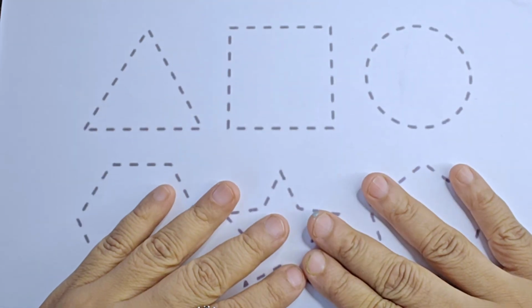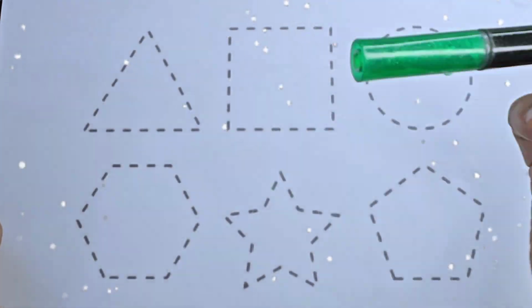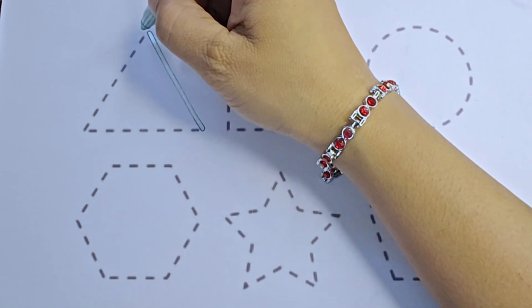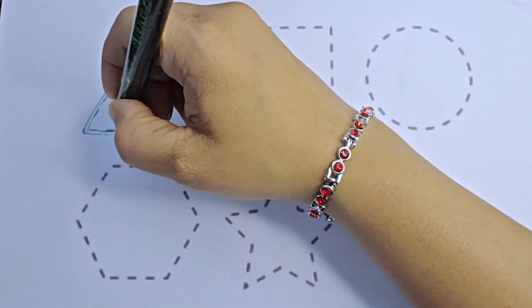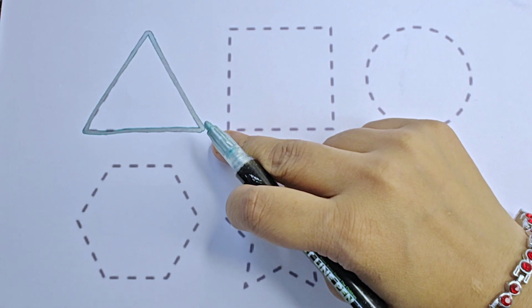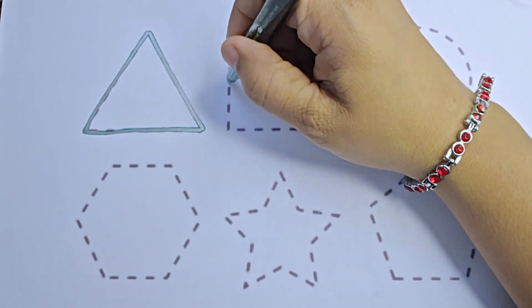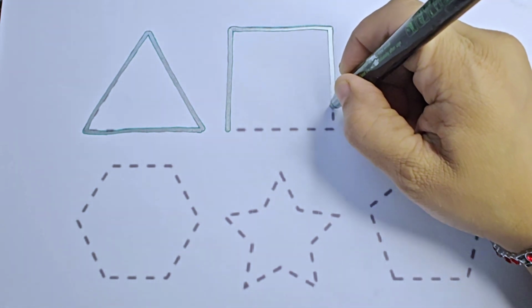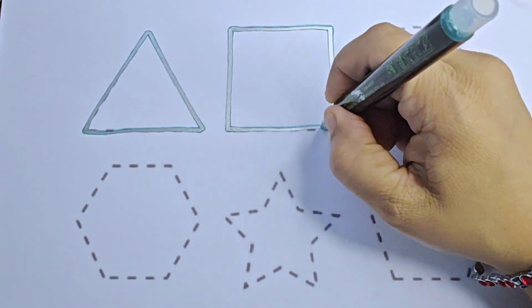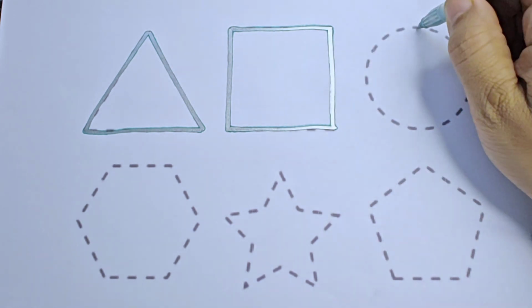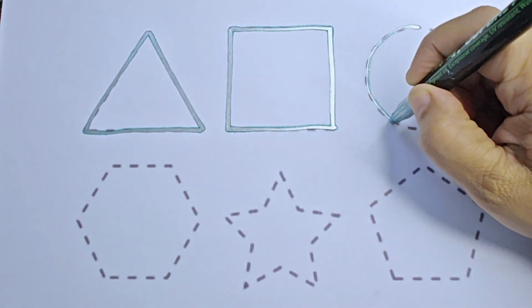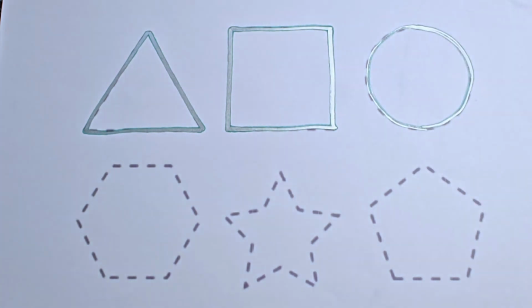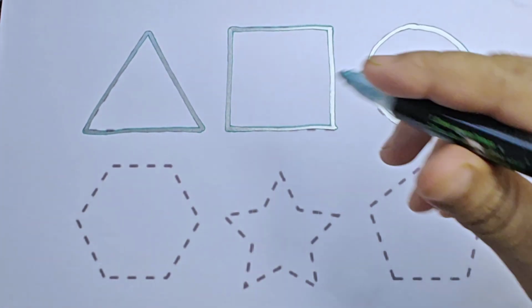Kids, let us draw these shapes. It is green color. Equilateral triangle. It is square. It is circle.